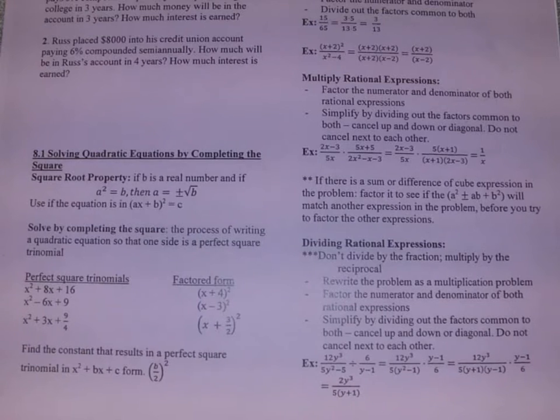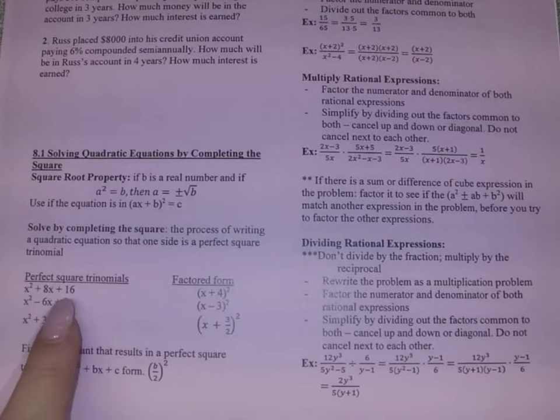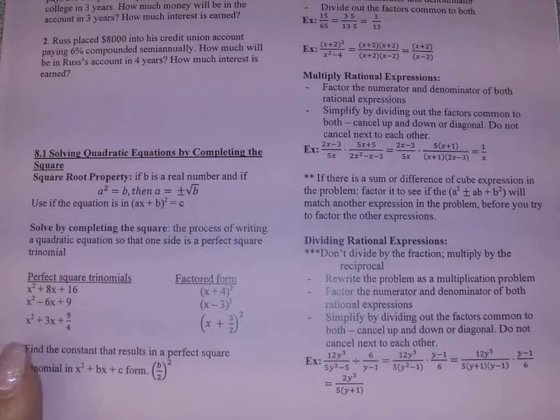equal to c. So to solve by completing the square, it's the process of writing a quadratic equation so that one side is a perfect square trinomial. And those look something like this. If we have something like x squared plus 8x plus 16, we get (x + 4) quantity squared. X squared minus 6x plus 9 would be (x - 3) quantity squared. X squared plus 3x plus 9/4 would be (x + 3/2) quantity squared.